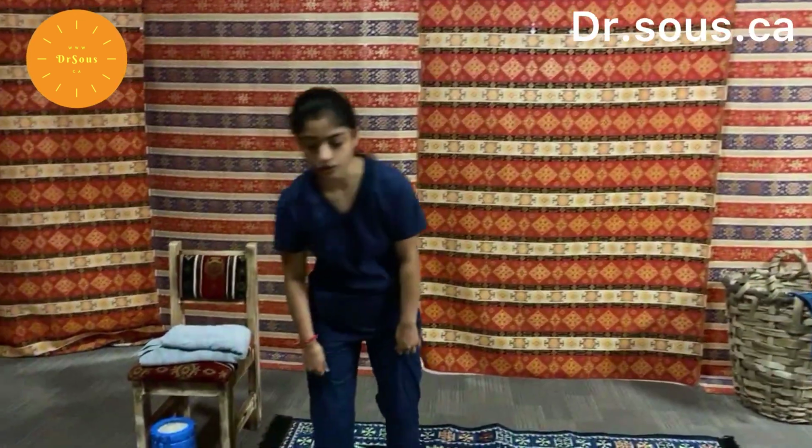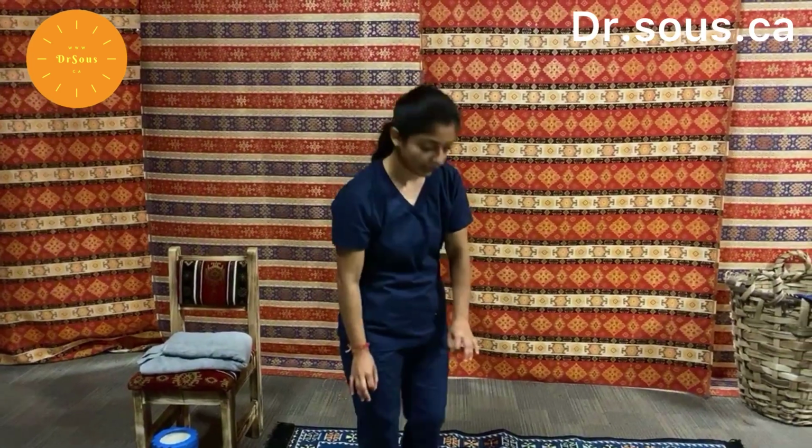So I'll just show you how you can rule out what kind of knee pain you have, so how you can examine your knee joint at home. So first I'll just show how you need to look at your knee.